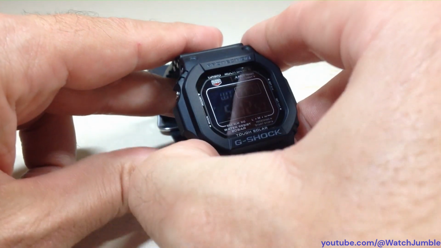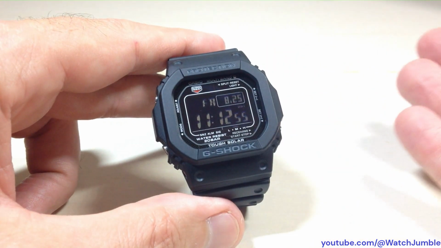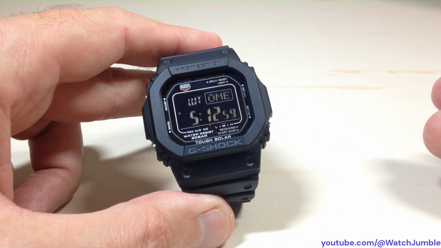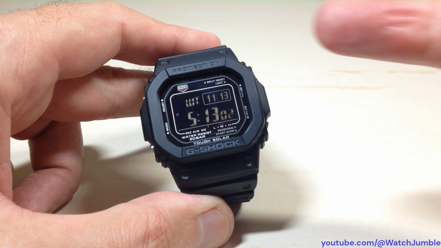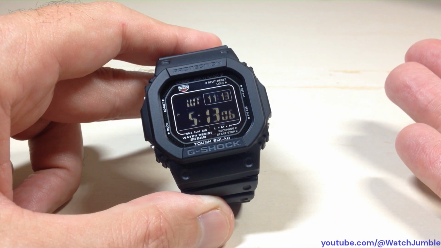I'm going to go ahead and go back to my main timekeeping mode. And now let's go back into the world time mode. Instead of it putting us at Rio de Janeiro like it did before, it put us at Rome because it remembers that that was the last one that I was looking at.